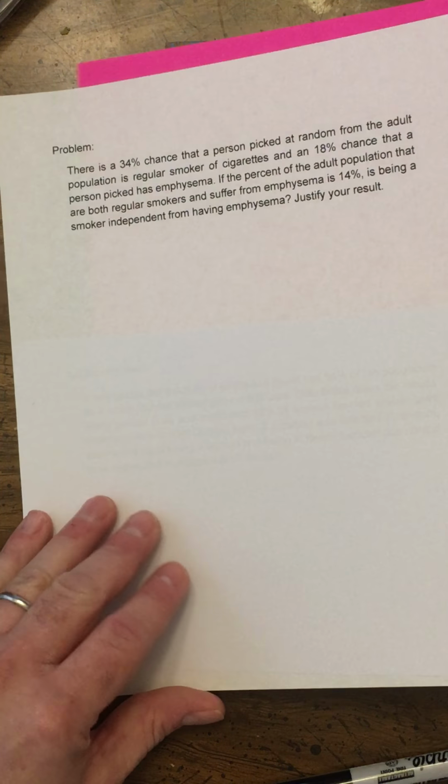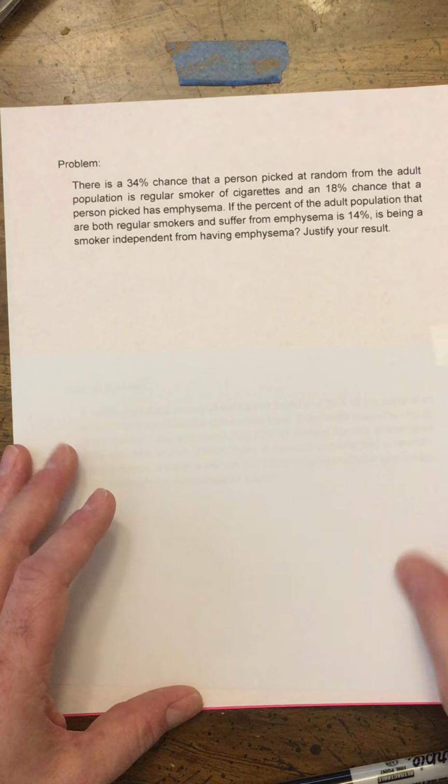Okay, here's one last problem. Let's try a problem that involves telling if something's independent. There's a 34% chance that a person picked at random from the adult population is a regular smoker of cigarettes, and there's an 18% chance that the person picked has emphysema. If the percent of the population that are both regular smokers and suffer from emphysema is 14%, so now the question is, is being a smoker independent of having emphysema?